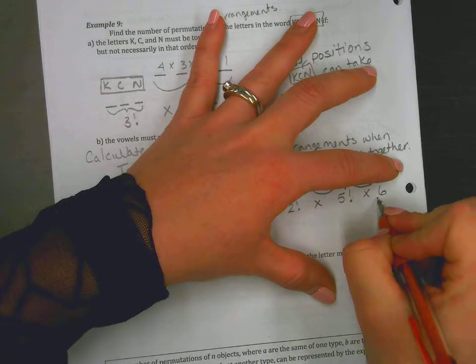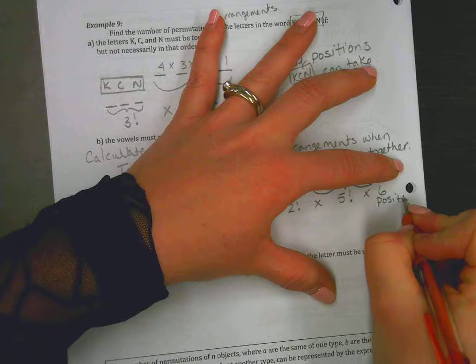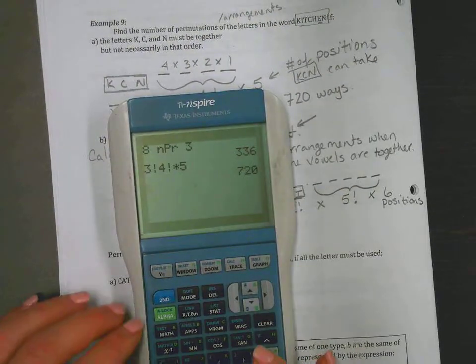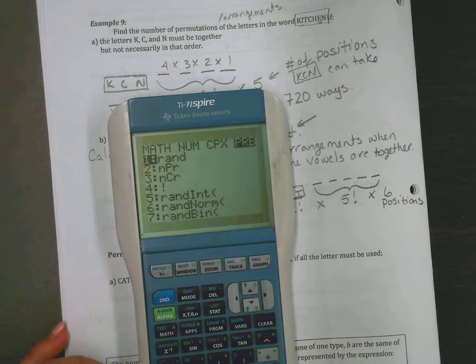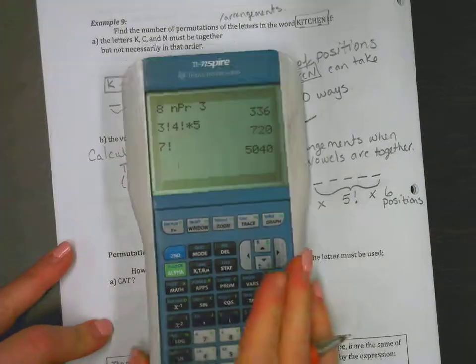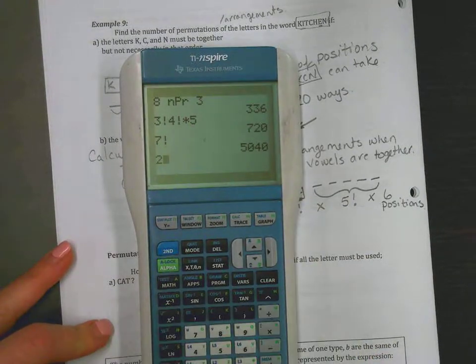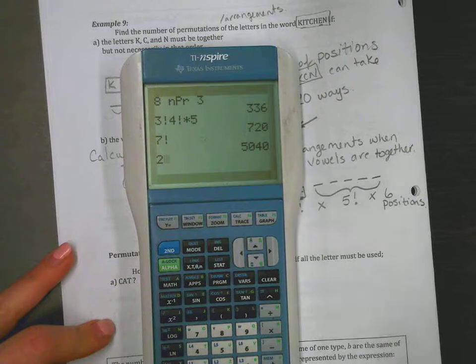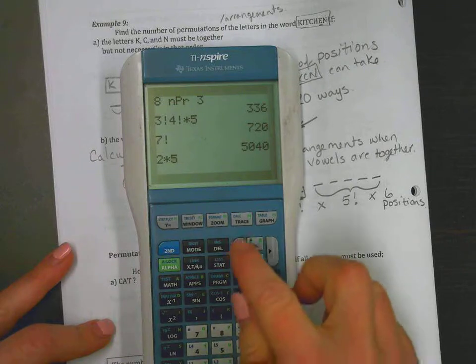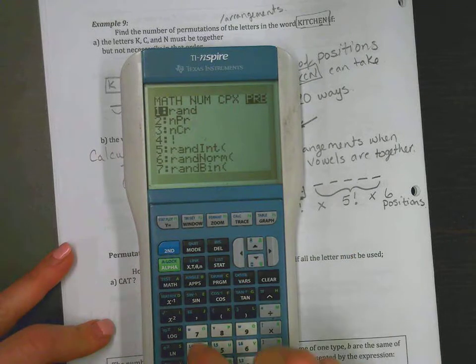So on our calculators, 7 factorial is 5,040. 2 factorial I know is just 2 times 1, so I'm just going to put 2 in there, times 5 factorial, times 6, which is the number of positions.